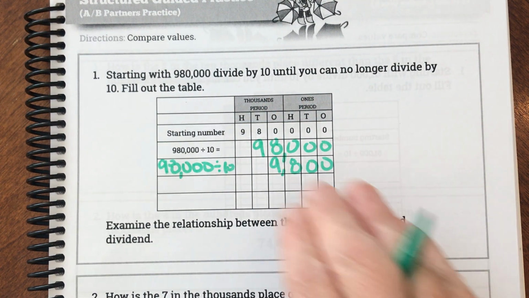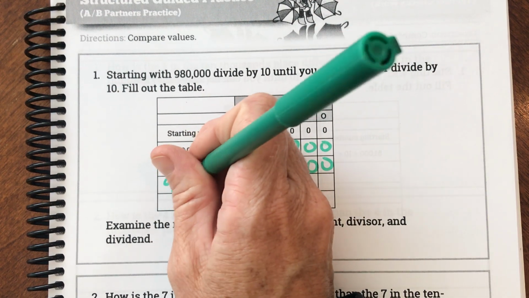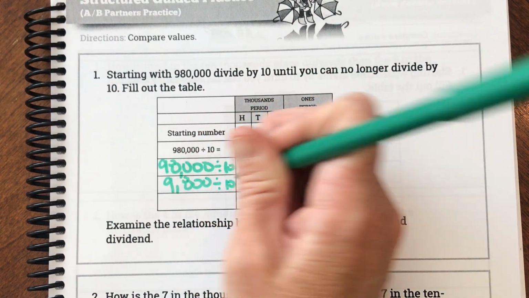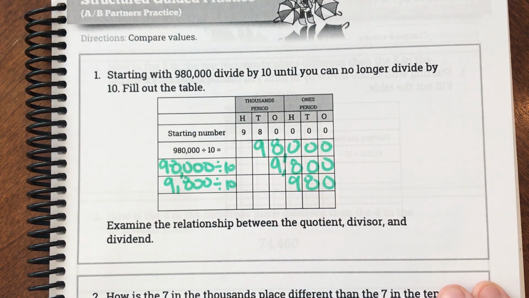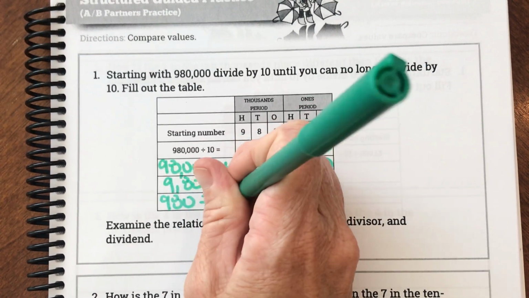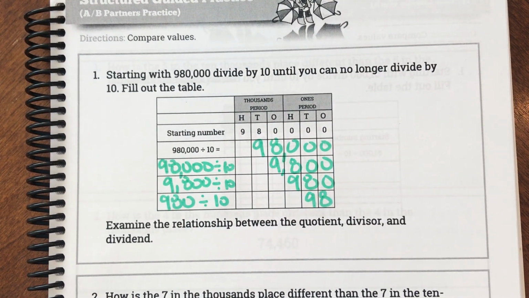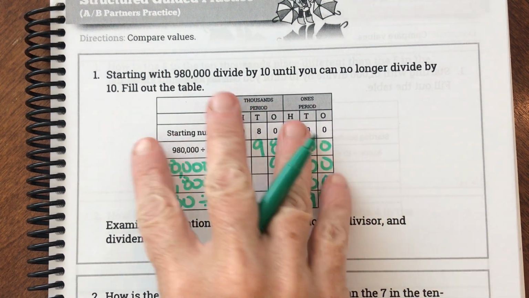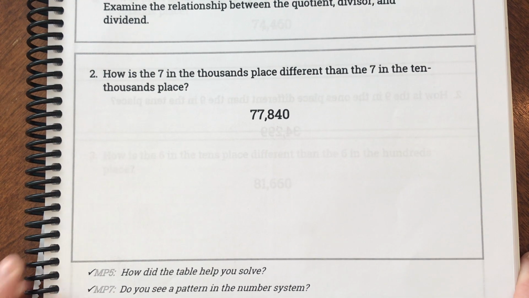Because when I divide by 10, it moves one place value smaller. Now I have 9,800 divided by 10, which is going to give me 980. So just watch our pattern move this direction. Then we have 980 divided by 10, which gives us 98. Okay, so remember, ladies and gentlemen, we're just watching the pattern. This is where we want to focus, is our understanding here.